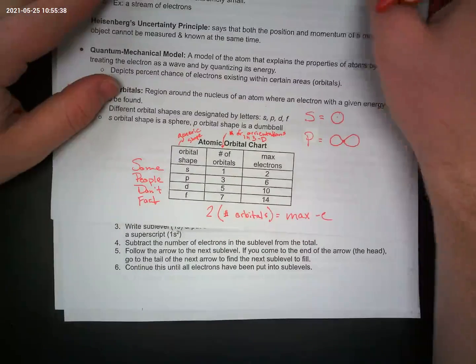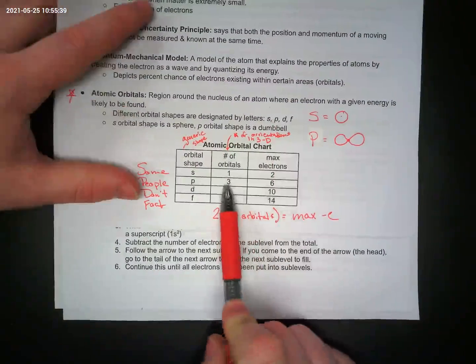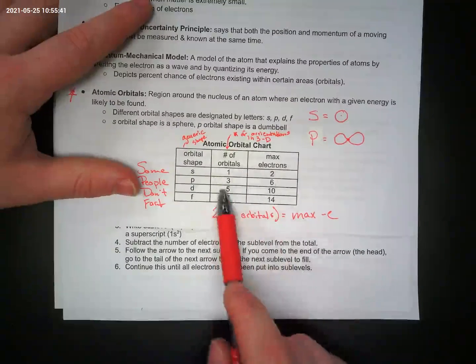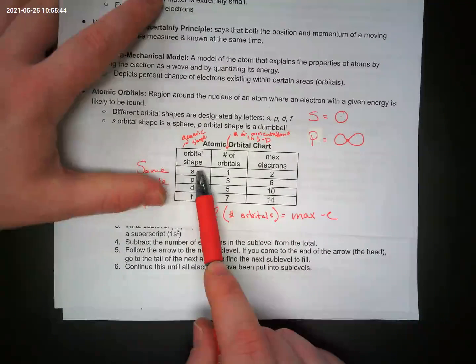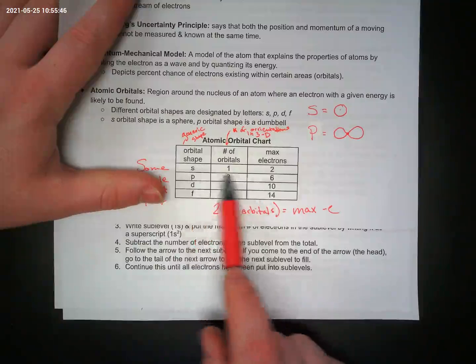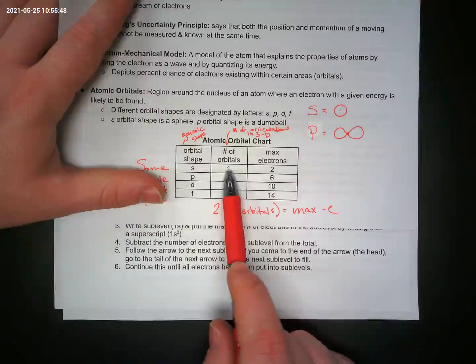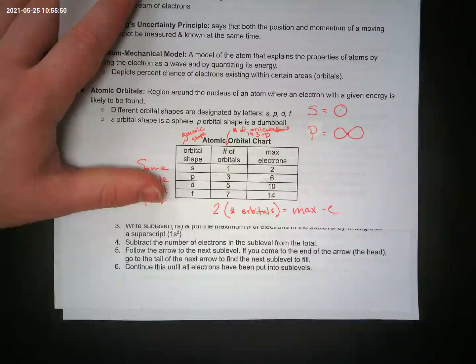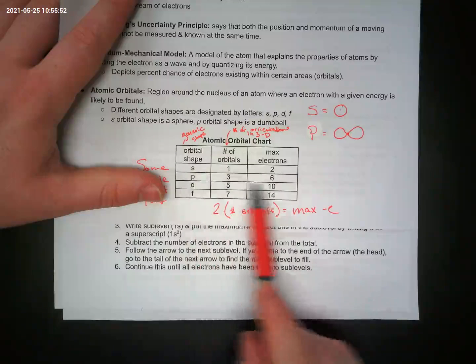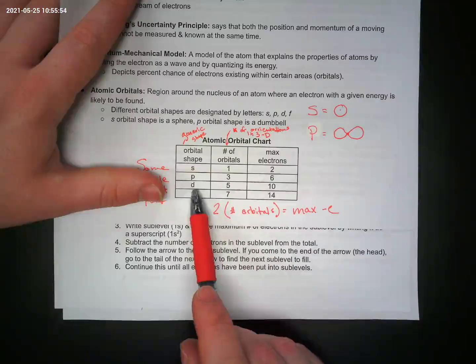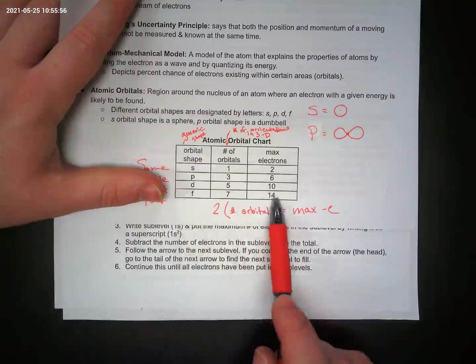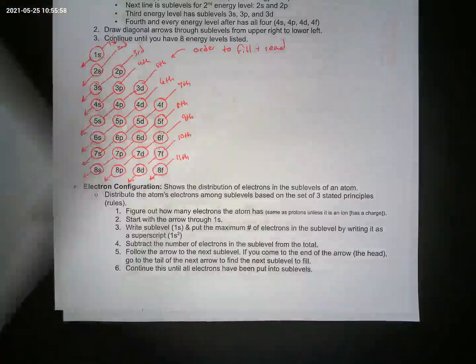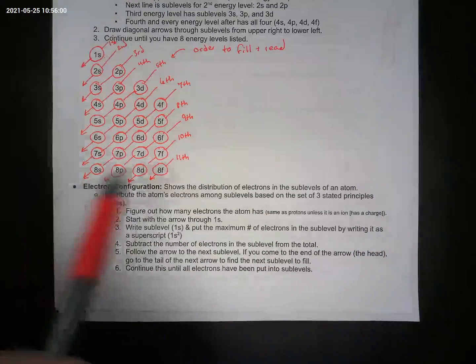Looking at the second page of 8.2, this is the maximum number of electrons per orbital shape. So for s, no matter what, the maximum number of electrons it can hold is 2. For p, the maximum is 6. d is 10, f is 14.